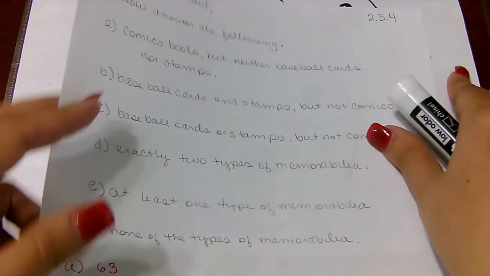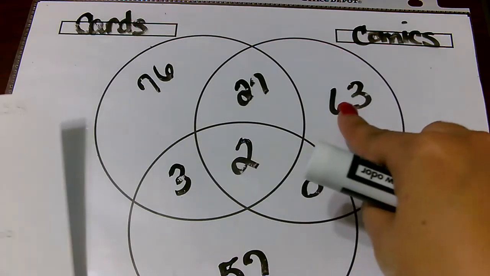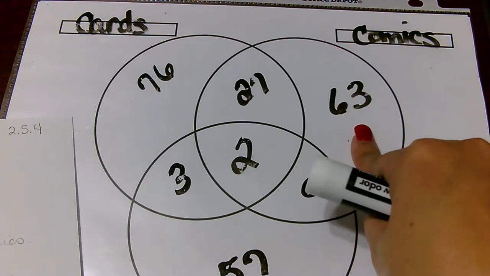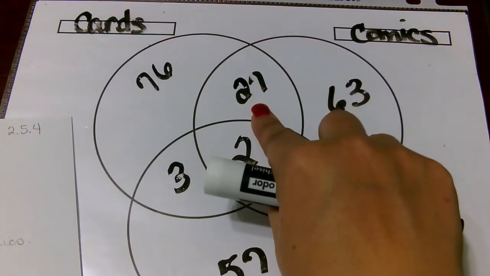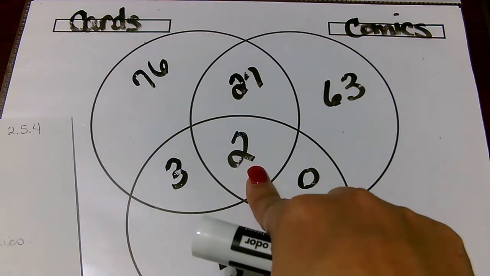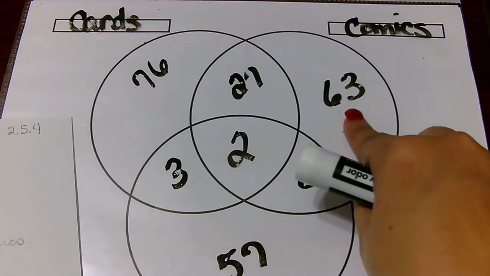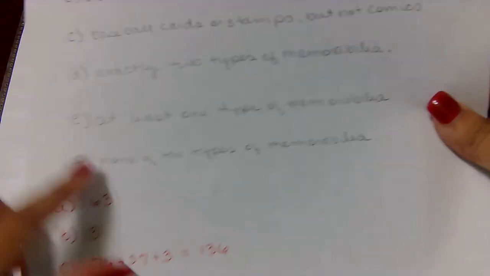So we're going to go to our comic book section, which is right over here, and we want to know how many people collected comics but not baseball cards or stamps. So these people collected also baseball cards. These people collected stamps and cards and comics. So the number of people who just collected comic books would be 63. Okay, and your answer is down here.